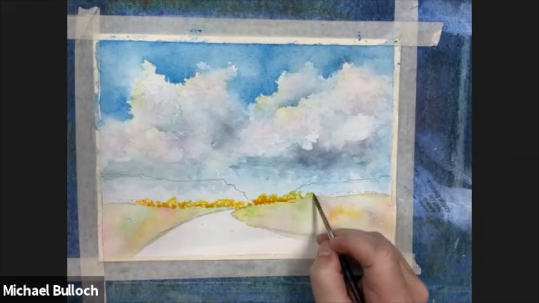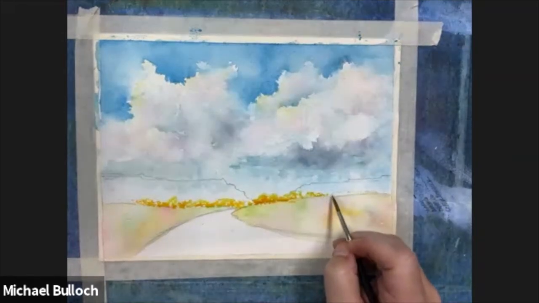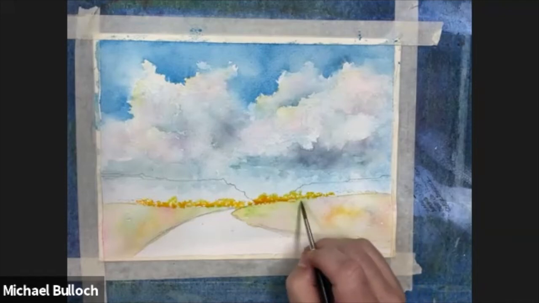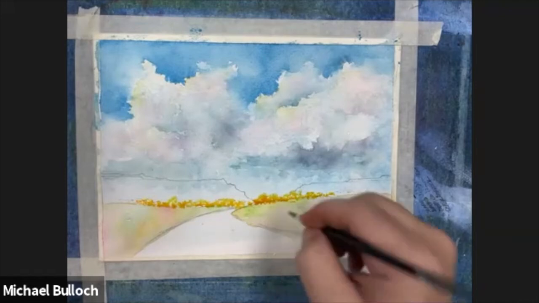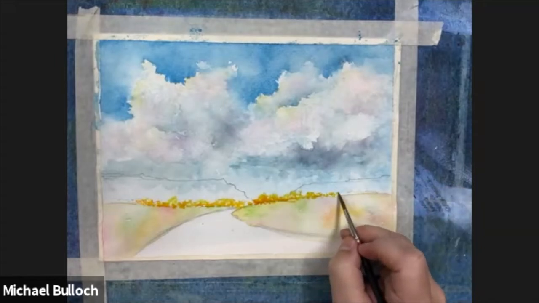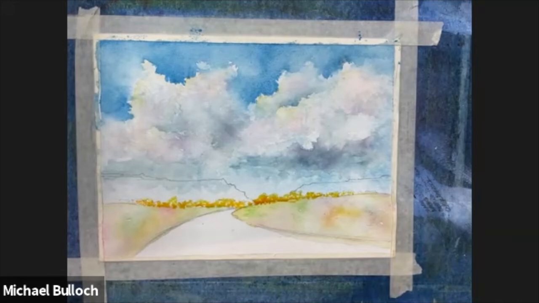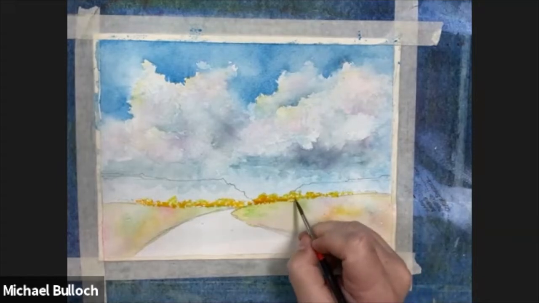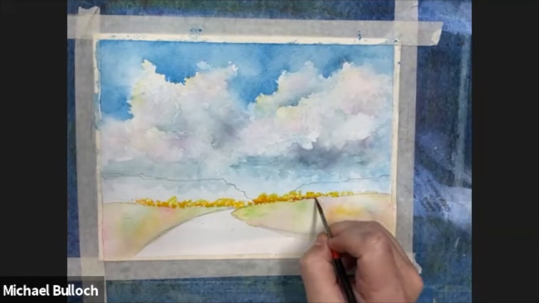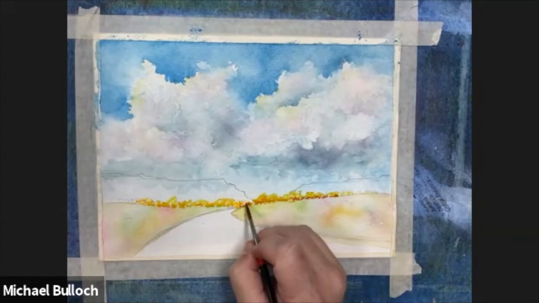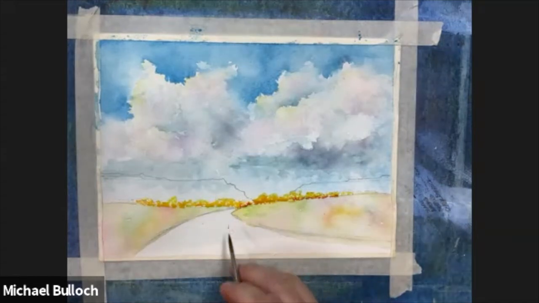I'm going to grab a little permanent yellow deep, and I'm just pulling these trees. You can see I'm overlapping a little bit, so I have kind of a jaggedy edge there. Maybe I'm going to add just a skosh of red. I'm going to use Scarlet Lake, but it's a pretty good red. So I'm just going to add a little of that down in here in some spots. You can see I'm leaving areas of the paper.